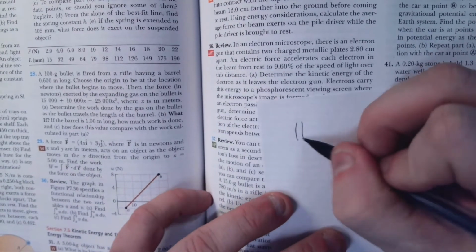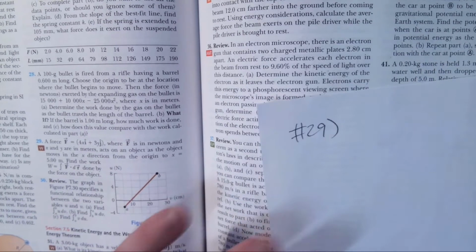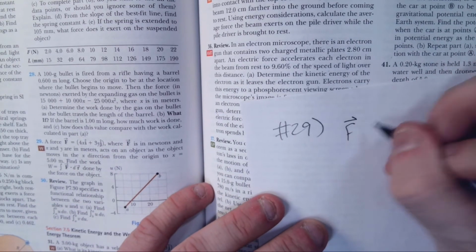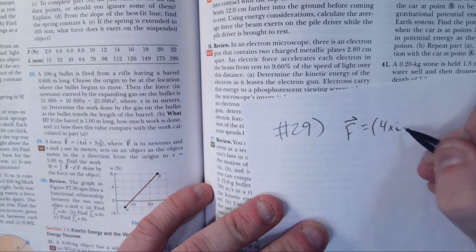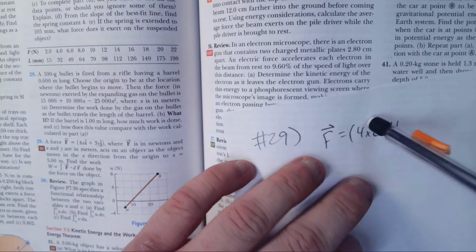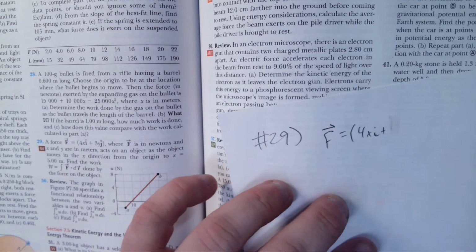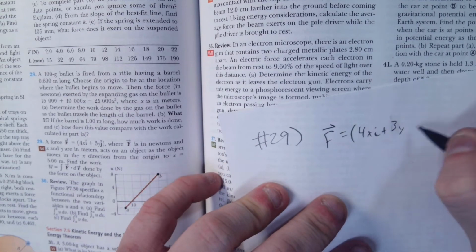So we have a force. This is number 29. We have a force vector that is 4x i plus 3y j.